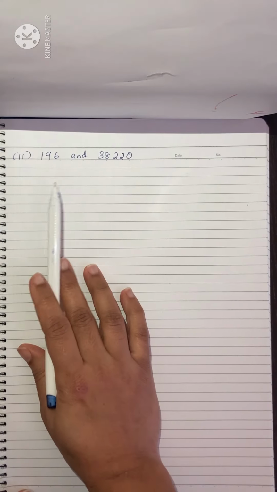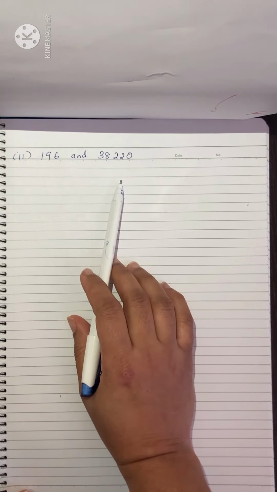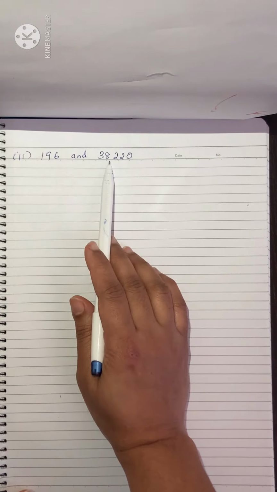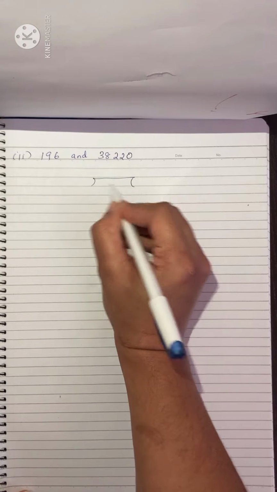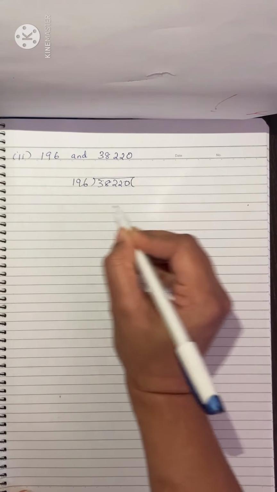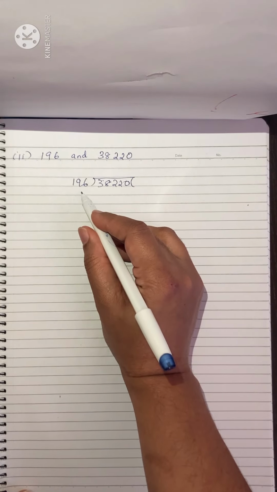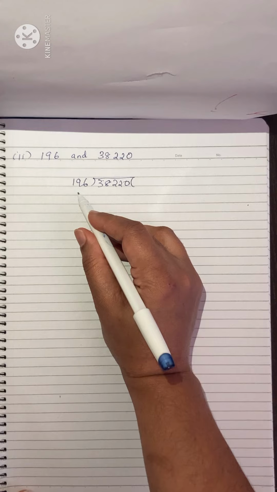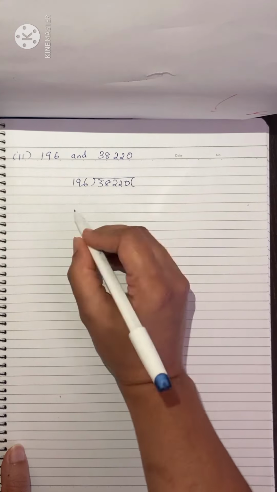Second one, 196 and 38,220. So here the greater number is this one. So this is the dividend and 196 is the divisor. So we can write like this, 38,220, 196. First, if we multiply by 2, it will not come, 392 will come.